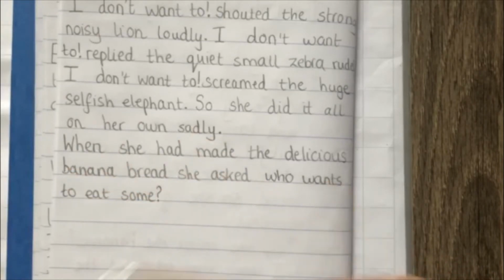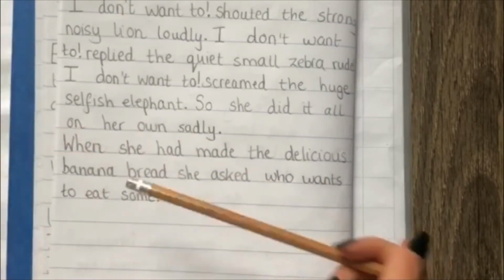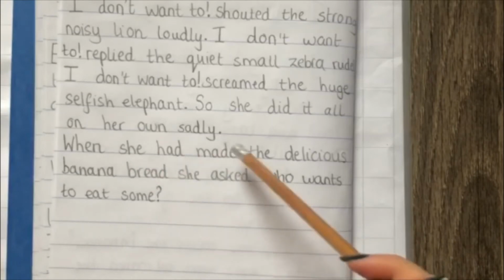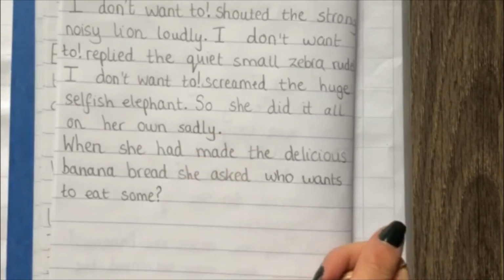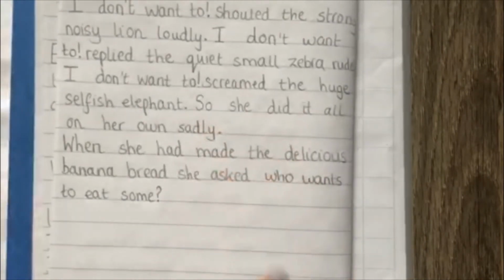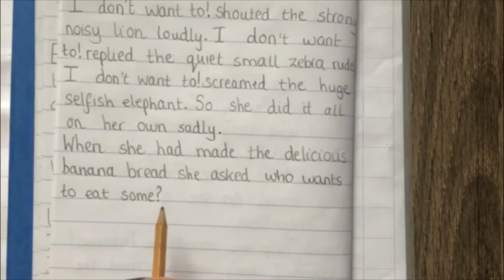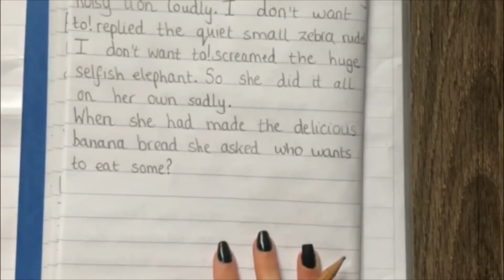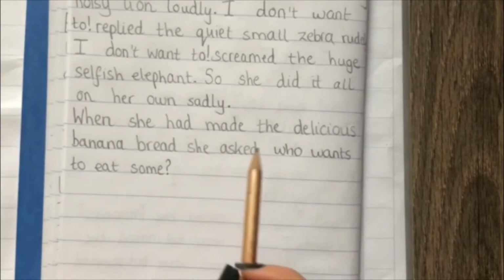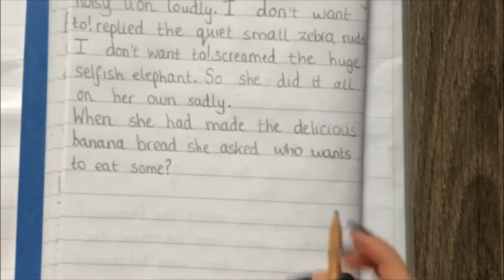But if you're writing your ending at the end of RE day, or on inset day or on the half term, you can write all 3 sentences. It's up to you, depending on if you are ready to write lots and lots of sentences. I am ready to write the 3 sentences. If you don't want to, you can just say "I do," replied, and then write your 3 animals.